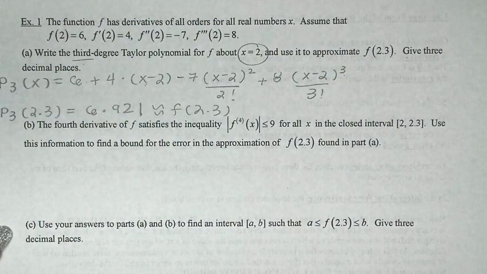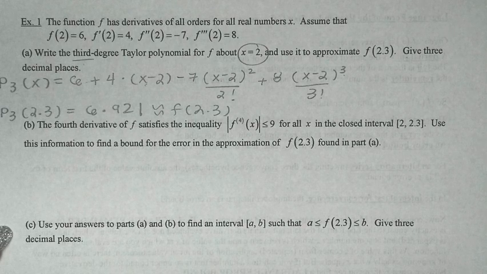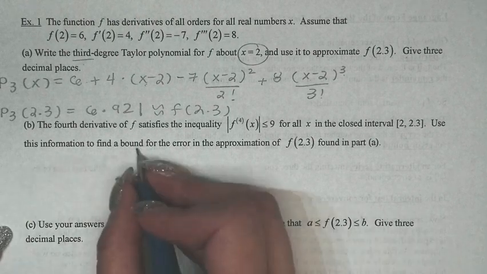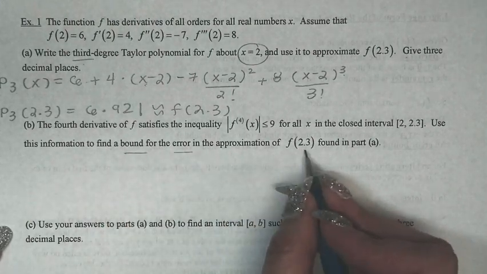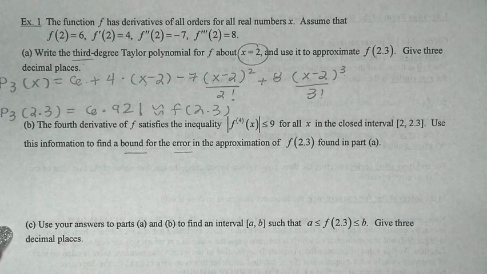So what we know is that the absolute value of the fourth derivative of f is less than or equal to 9 for all x in the closed interval [2, 2.3].